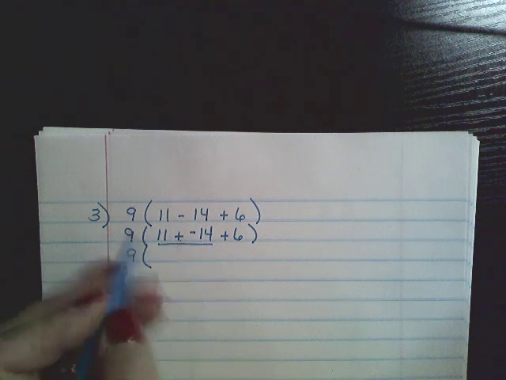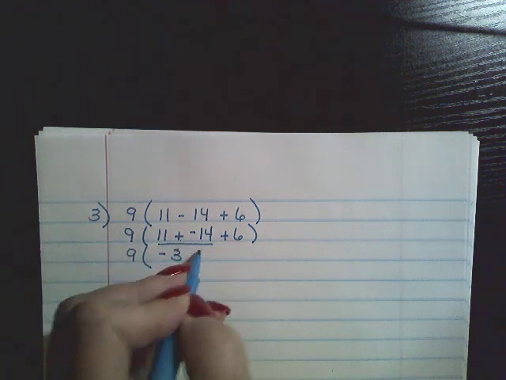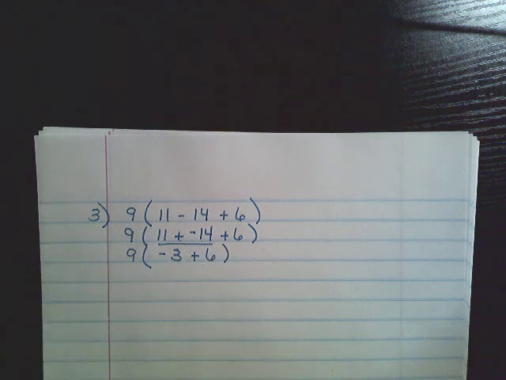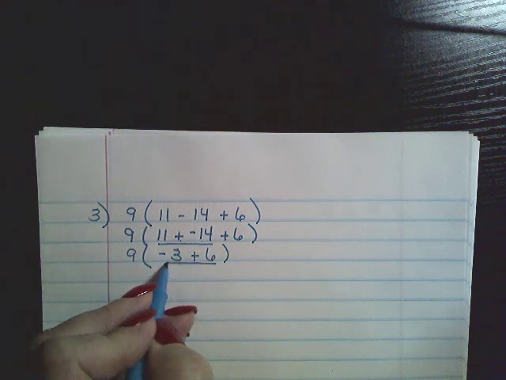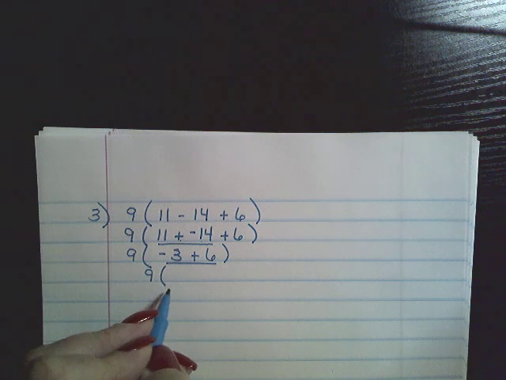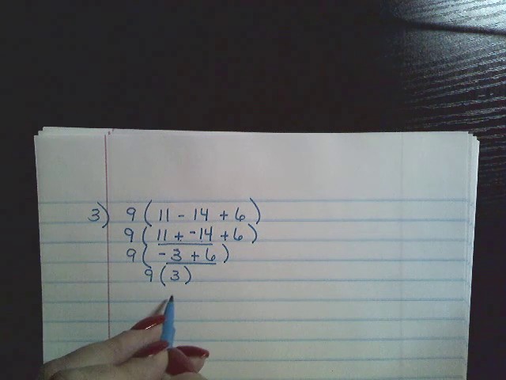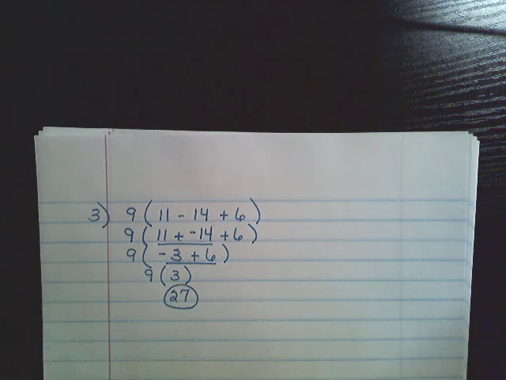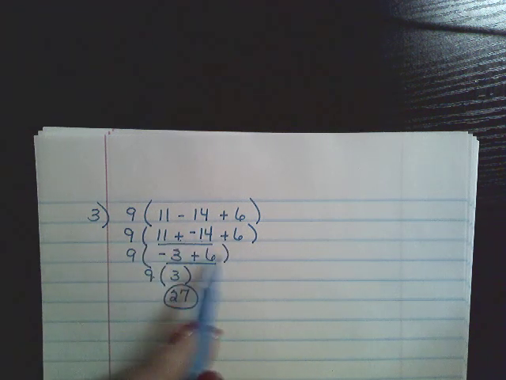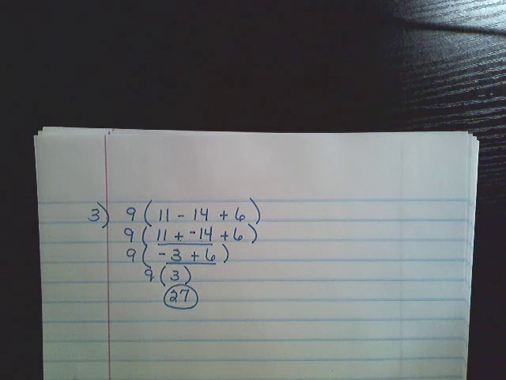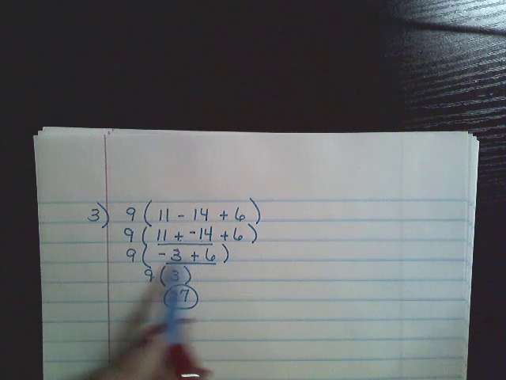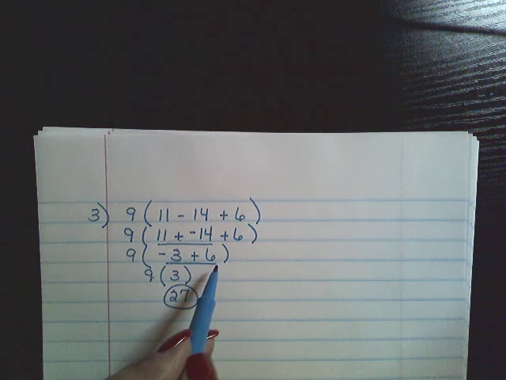11 plus negative 14 is negative 3 plus 6, still in parentheses. Negative 3 plus 6 is going to be positive 3. 9 times 3 is 27. Okay, it happens that we did the inside, which is addition and subtraction, but remember it's inside parentheses, and the parentheses need to be done before multiplication. So we did all the operations inside of those parentheses, and then we will multiply at the end.